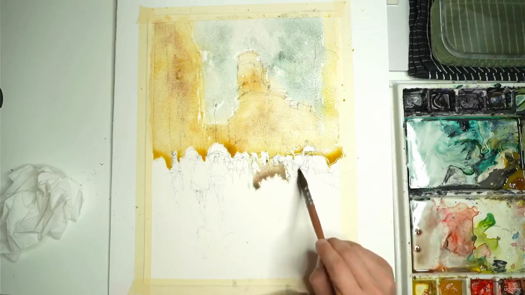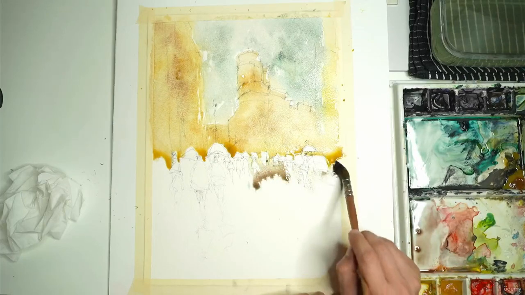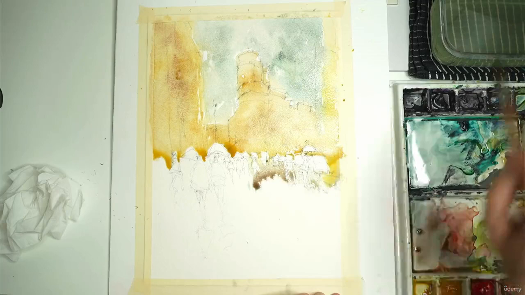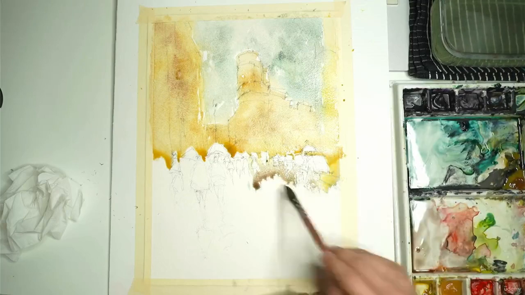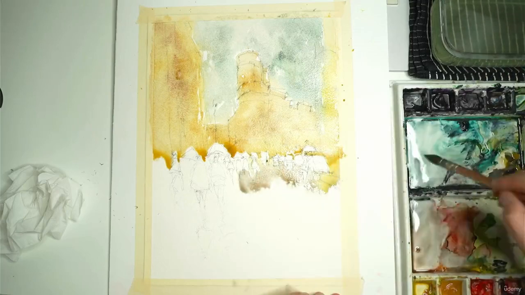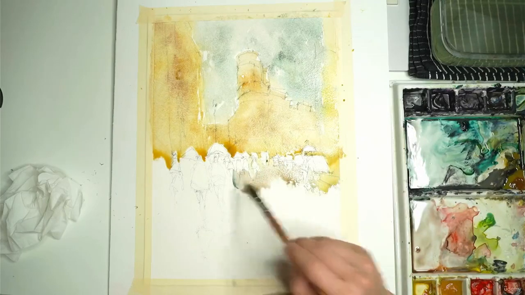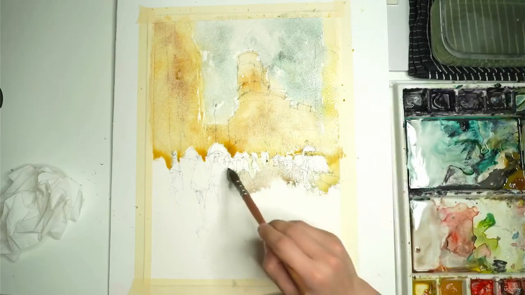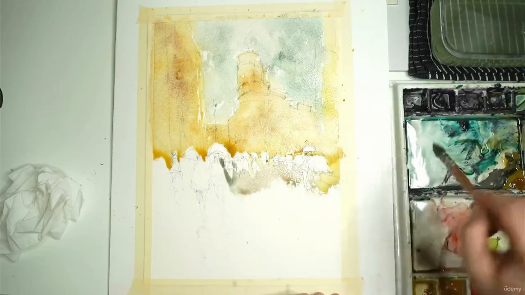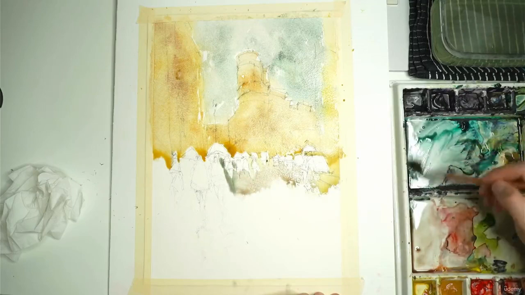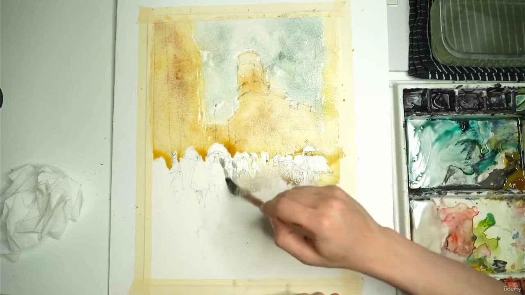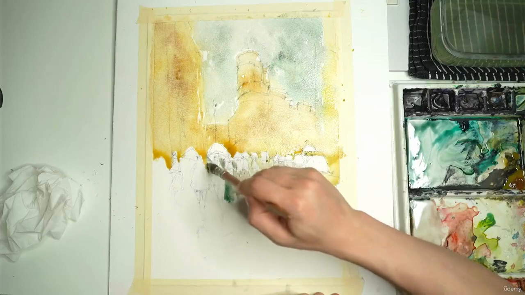So, cutting around some of the figures and what have you, and just dropping in this color, just really just gray. Again, that I've picked up from the palette, and dropping that in. Pick up a bit of purple and put that in there as well.